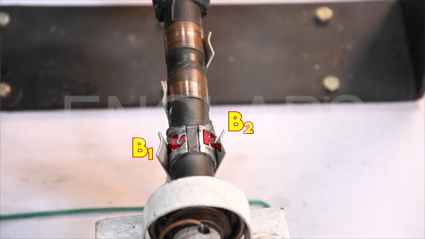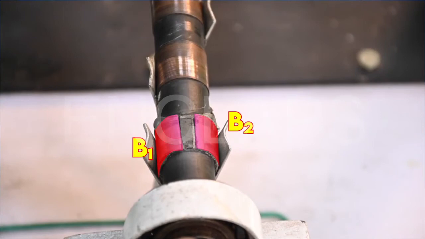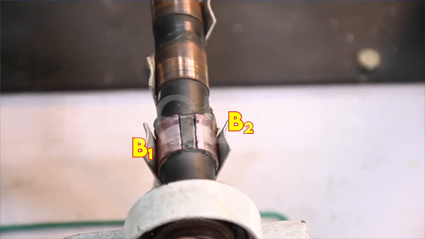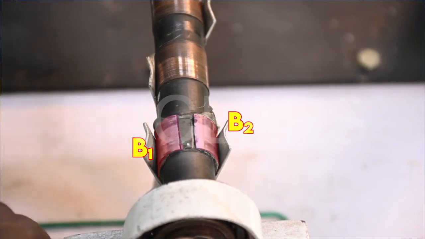That's why the AC in the armature coil is converted to a unidirectional current due to the interchange of split rings. That is, whichever may be the ring through which the current is flowing, it is always in contact with the brush B1. So, the direction of current is always from B1 to the external circuit to B2.